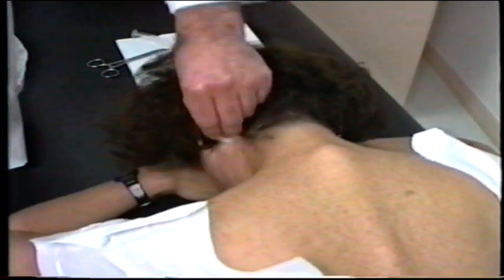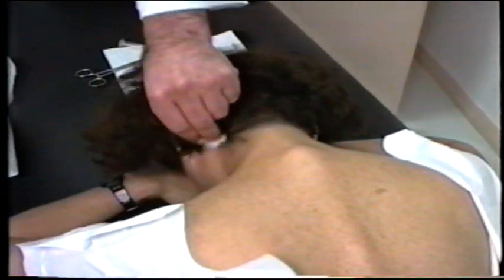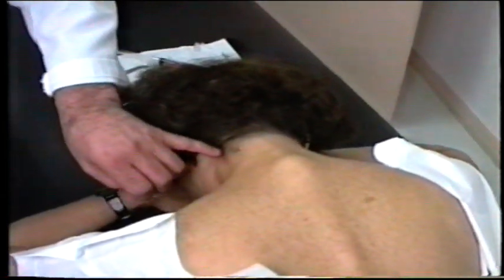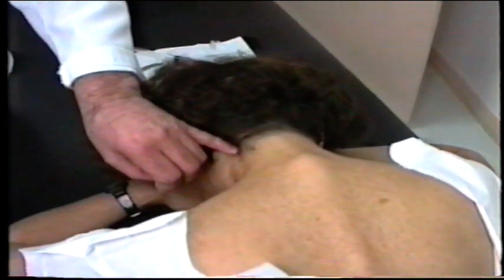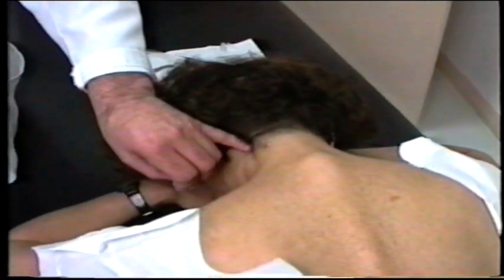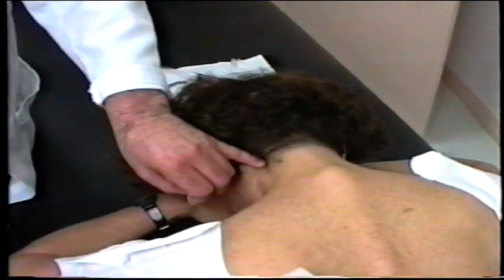Again, utilizing the posterior lateral approach with the tip of the needle directed caudally, I'm identifying the painful areas. Is this the one, Janet? Mm-hmm. Is this bringing you the radiating pain down the left arm? Mm-hmm. Yes? Yes. Very good.